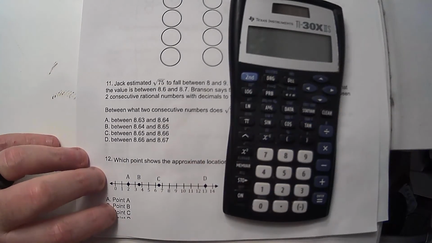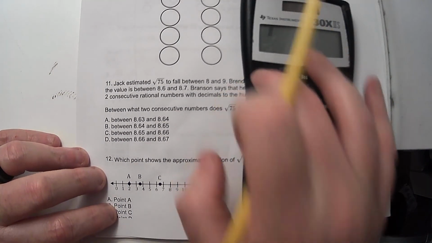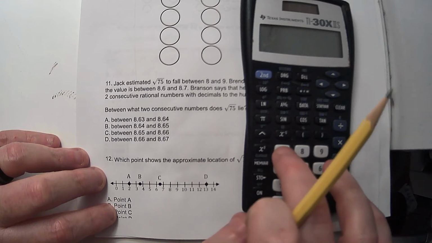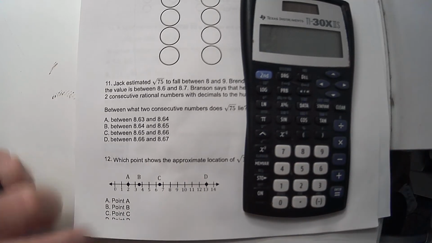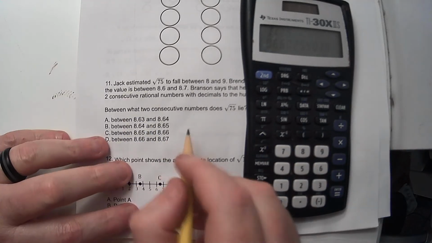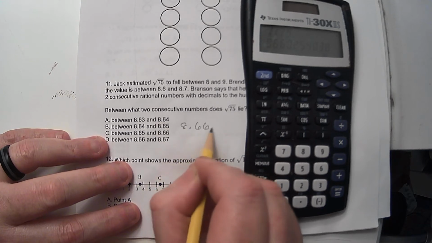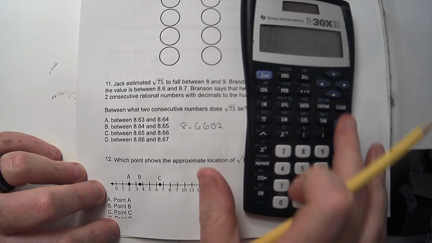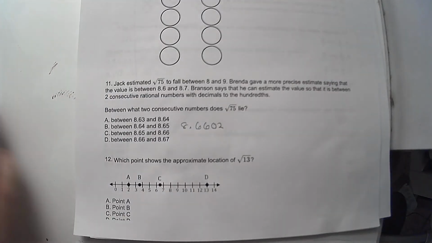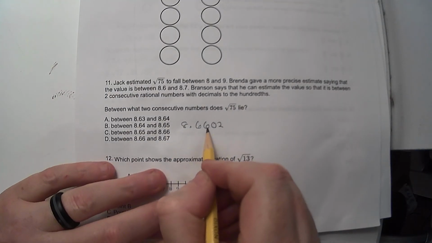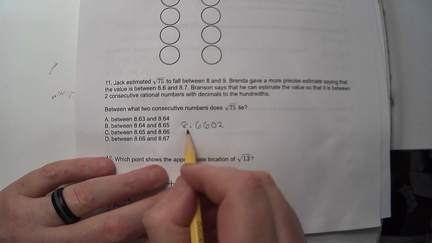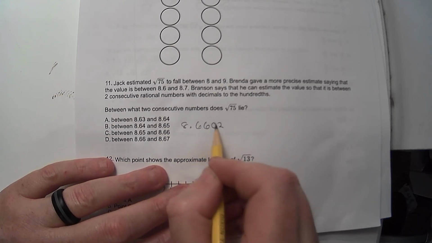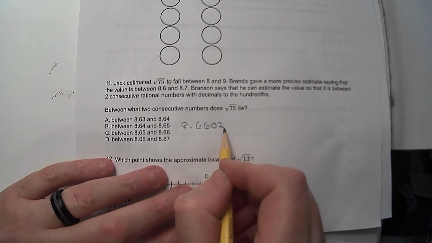Alright, throw up your handy dandy calculator. We're going to do second x squared 75 and enter. So when we type that in, we've got 8.6602. Really only need to go to the thousandths, but I'm going to go one more just to make sure. So now we need to figure out what that last number is going to be. So I've got 8.660, but I am going to have something else that pushes it up.